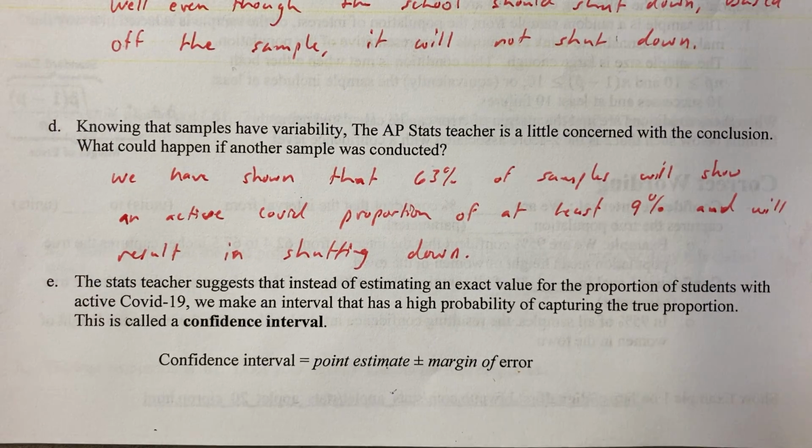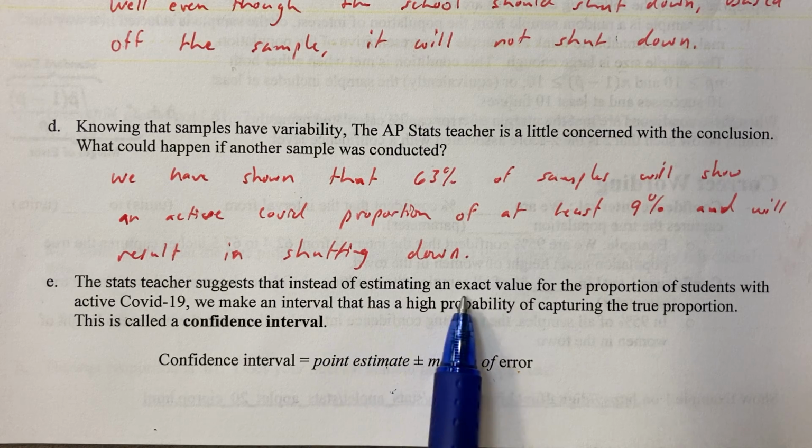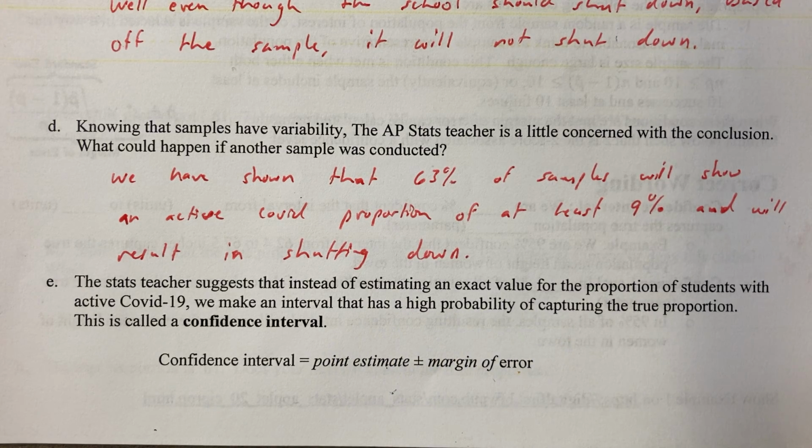All right, so what should happen, the stats teacher says, instead of taking a sample and the sample coming back and us saying the exact value of the number of active cases is 8%, is that we should do a confidence interval. We make an interval that has a high probability of capturing the true proportion.